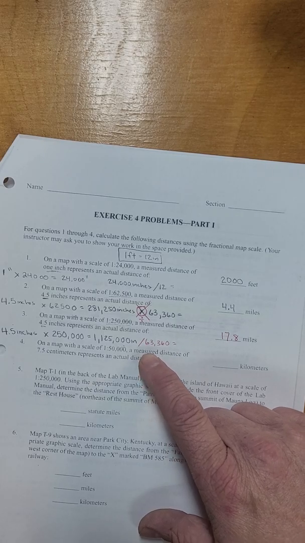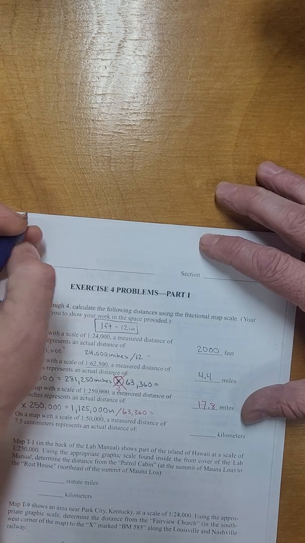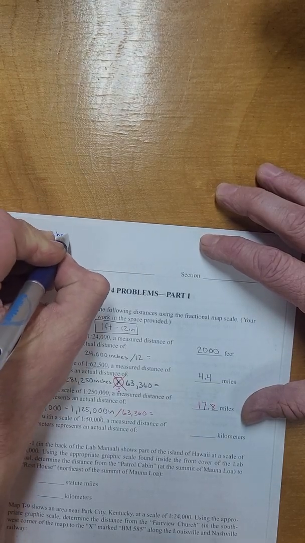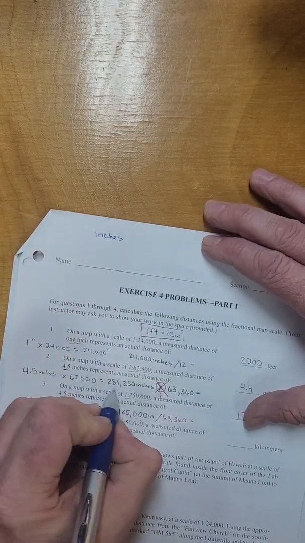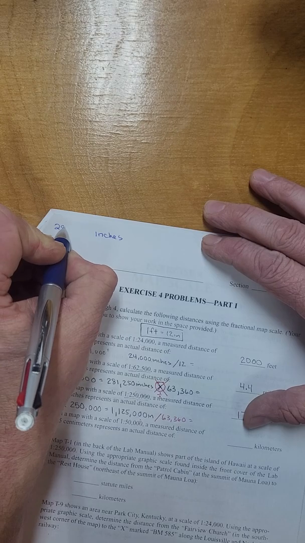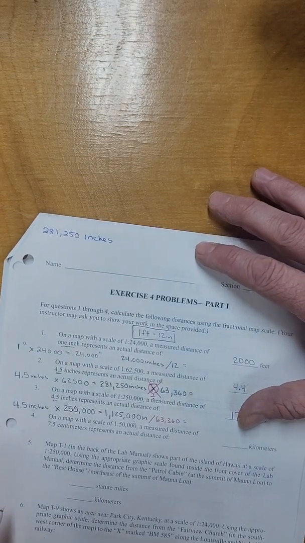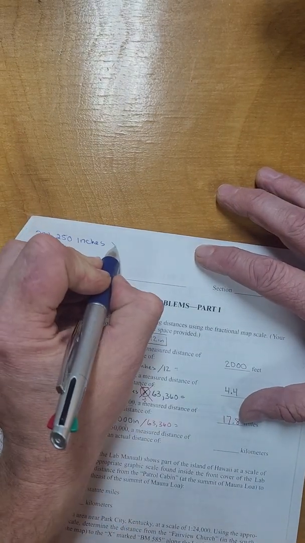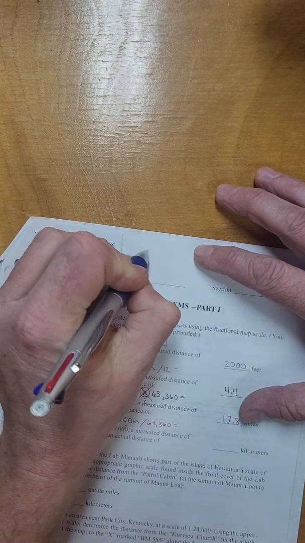So why do we divide and not multiply? Let's just do a little review here. If we are given inches, okay, let's look at this one. So we have that many inches, and the way I taught you is you're going to multiply by the conversion factor, right?